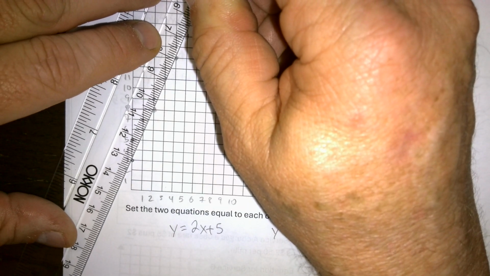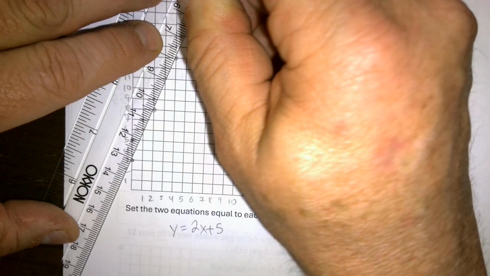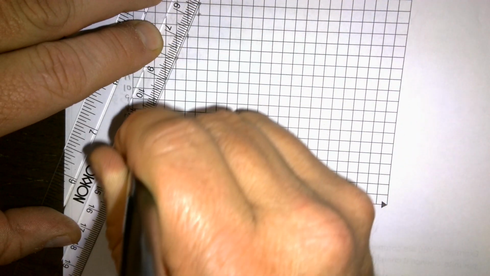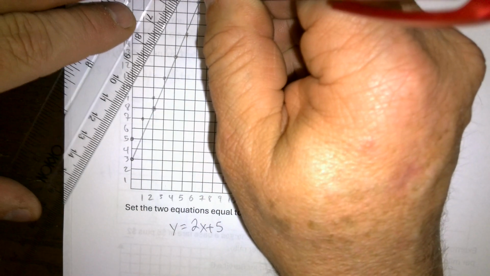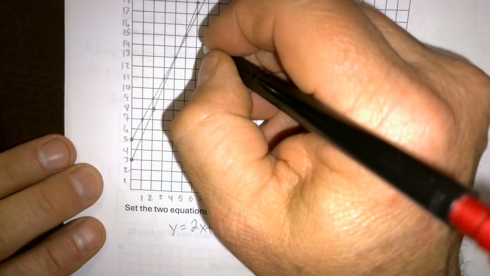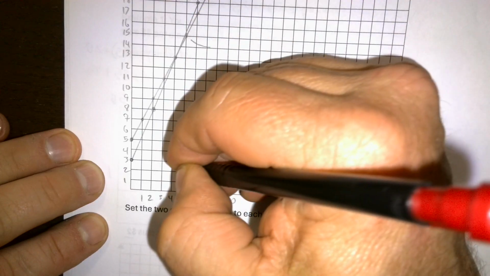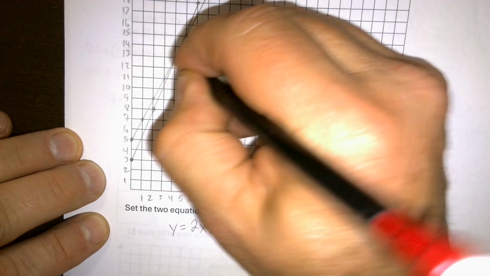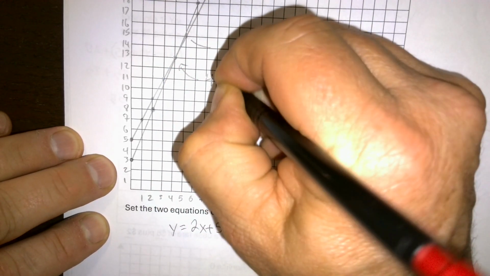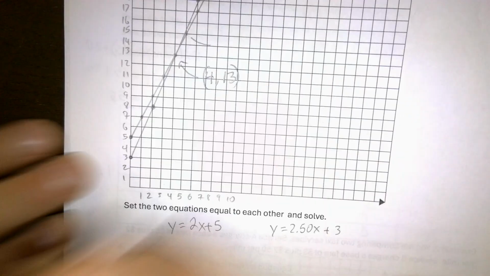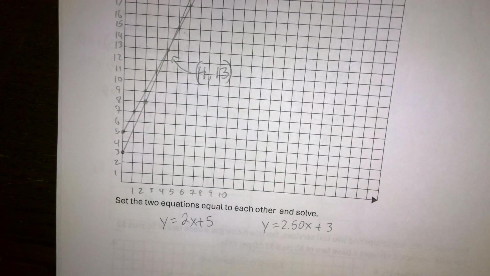There we go, right there. And this intersection right here, oh, no, it's this one. Sorry, I went too high, is (4, 13). So once again, when you make a graph, you do want to label where they intersect.